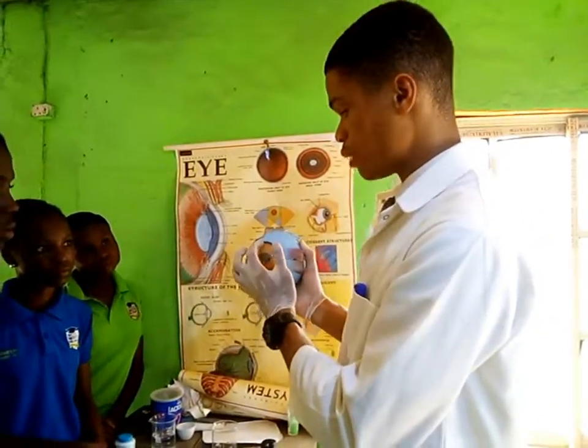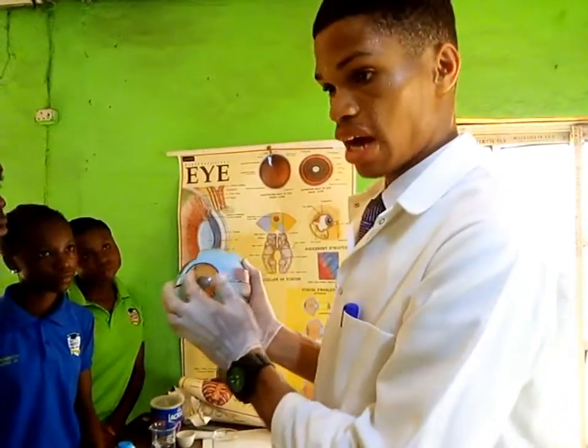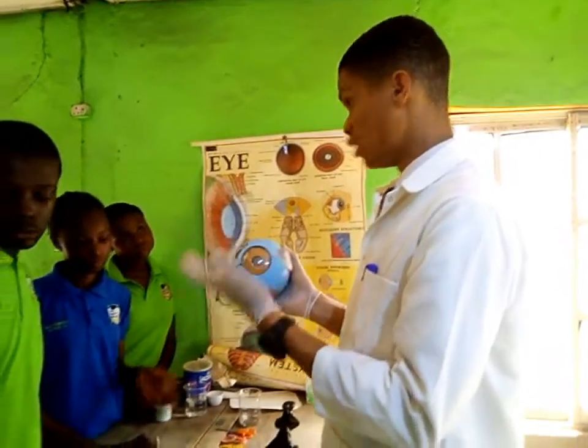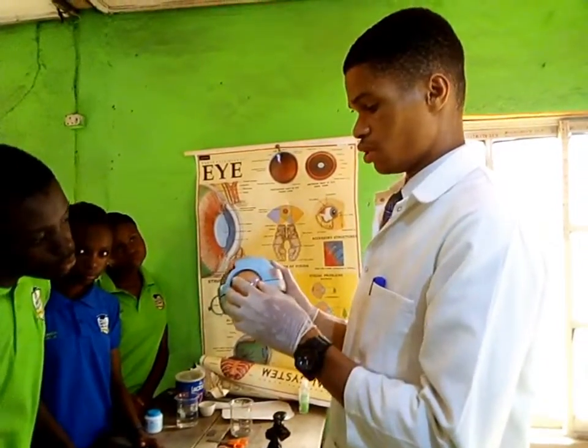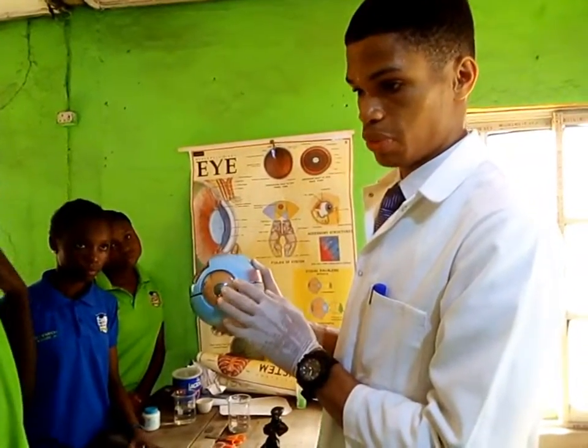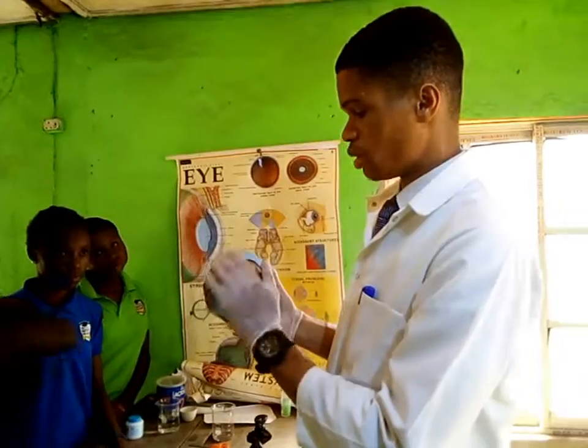Some people's eyes have a brown iris. Some their own is blue, different colors. Do you understand? So this one in this case is brown. Are you getting me? So whatever it is, you're able to identify it.